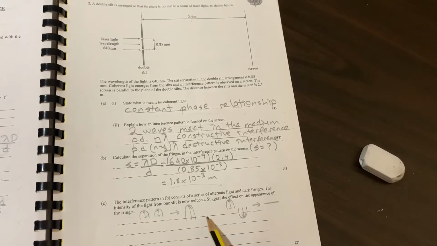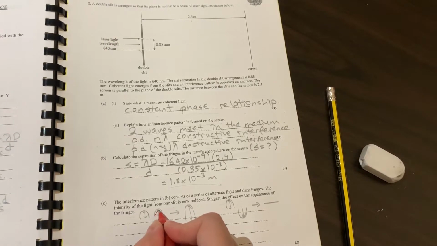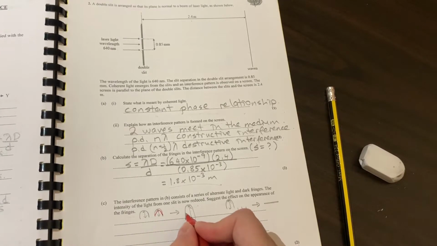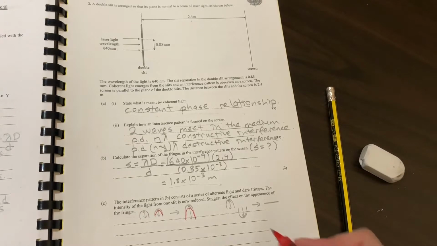If you reduce the amplitude of one of these, if this is less, basically their sum would be less. So you can say the bright fringes will be less bright.